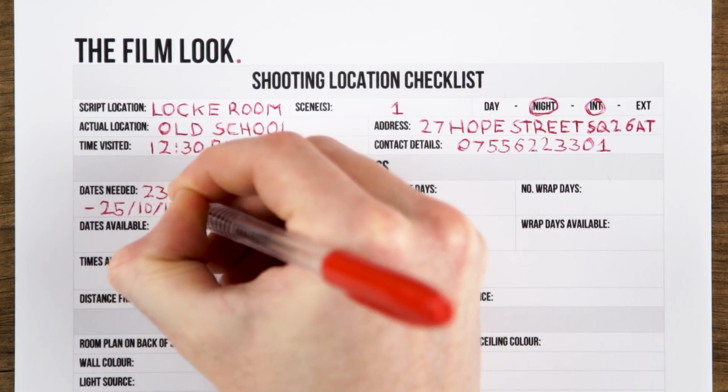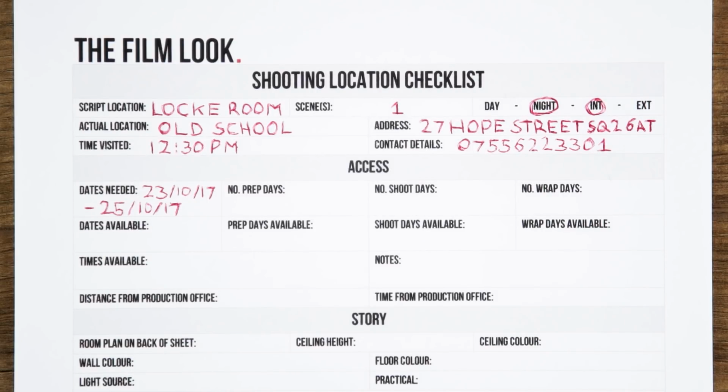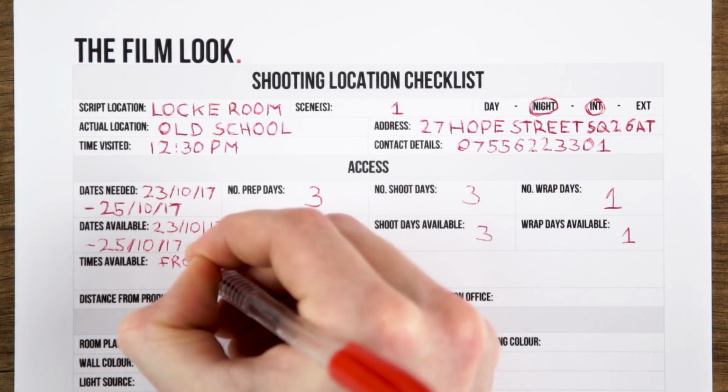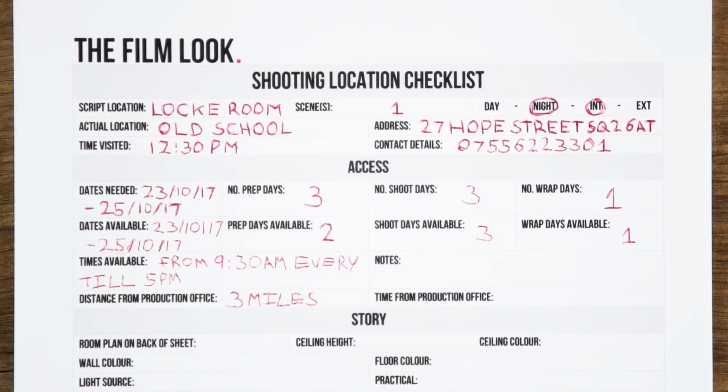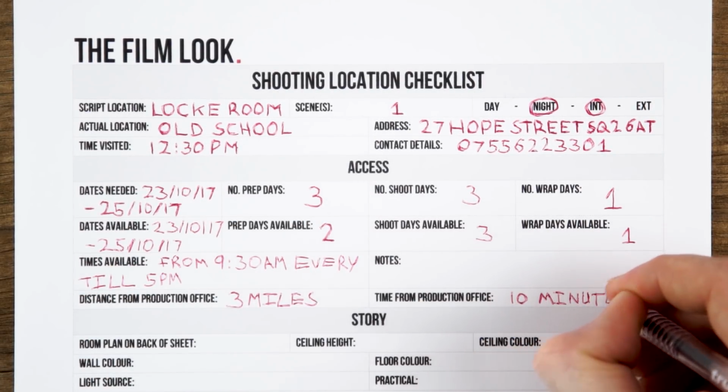Next, work out the dates you would like to use the location. This includes the number of preparation, shoot, and how many days it will take you to reset the location. You can use this information to compare what access is available at the location. Make a note of how far the location is away from the production office from the address you wrote down earlier. For most people, this is their home.